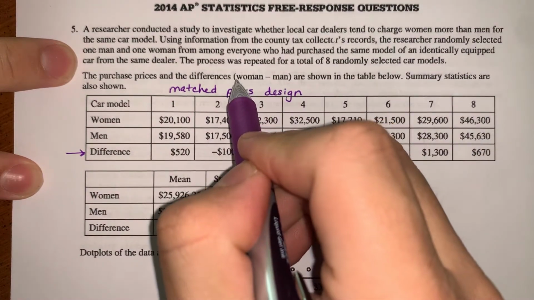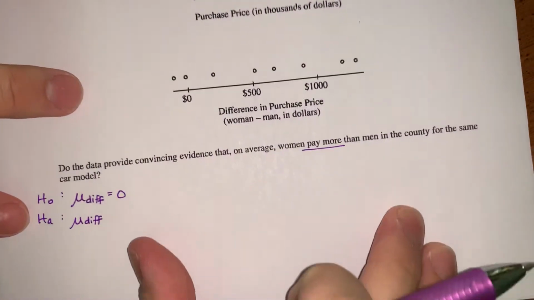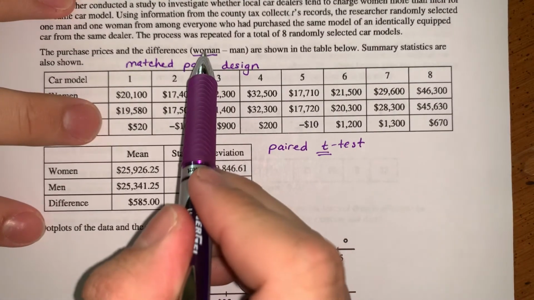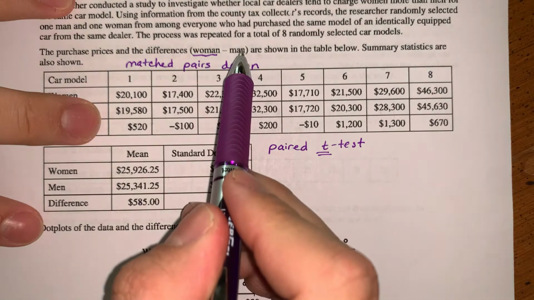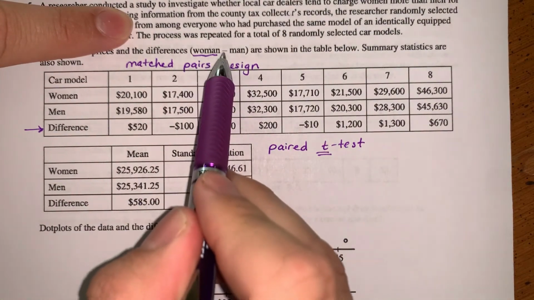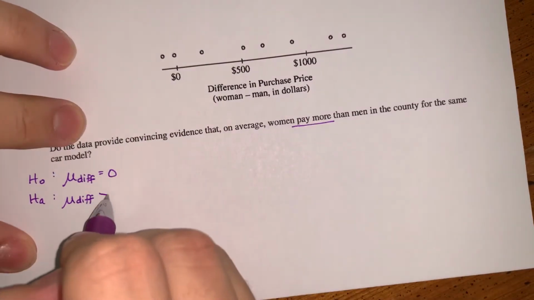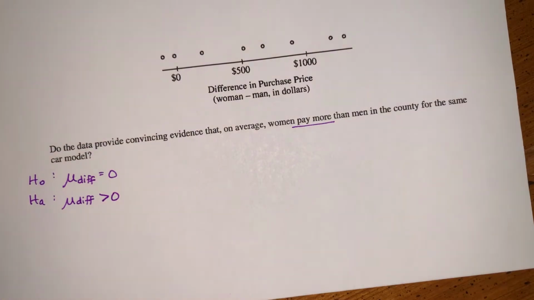So if in fact the woman paid more than the man, then the difference should be greater than 0. That's what we suspect. So that's what we're going to put as our mu difference. So the mu difference is greater than 0. All right? And it's never just good enough to just state the hypotheses like that.